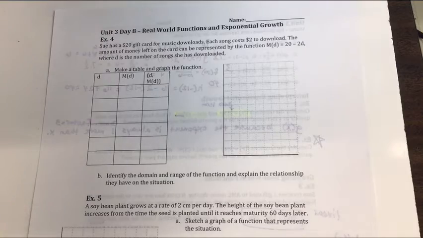So I'm going to do part of this in the video, and I'm going to ask you to pause to do some of this on your own. So the first thing we want to do is make a table for our graph. Part A is we're going to make a table and graph this. Part B is going to answer this question.